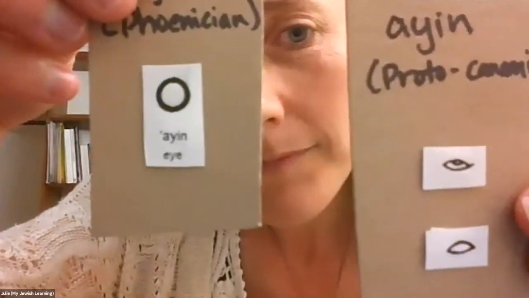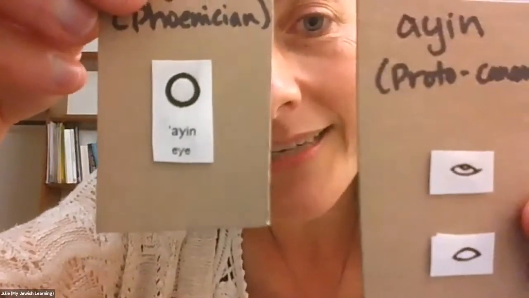Right? These are the older ayins. They look like eyes, they're circles, and those are the ayins that would be falling out.